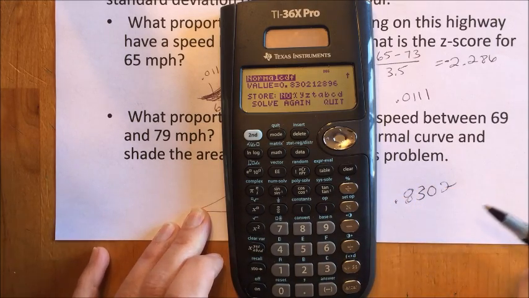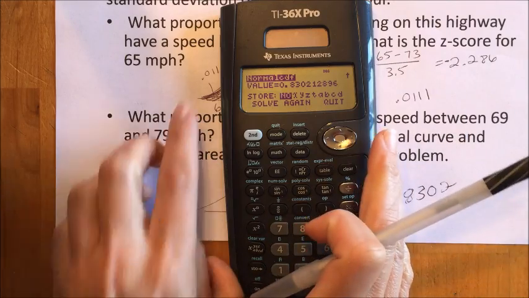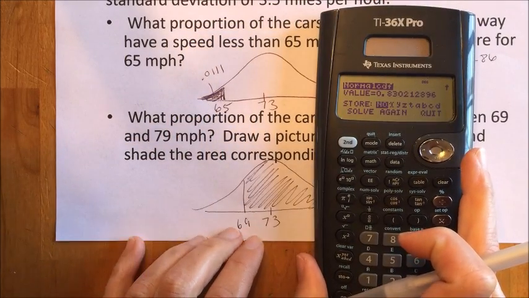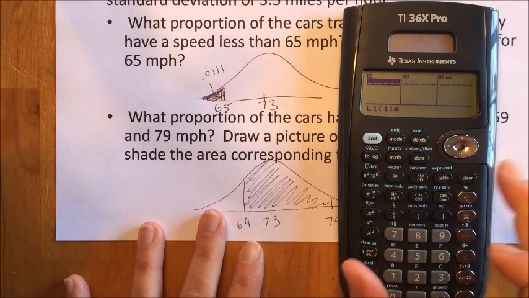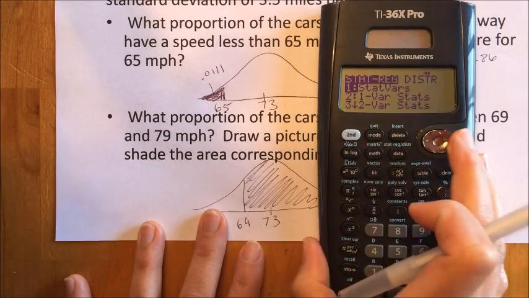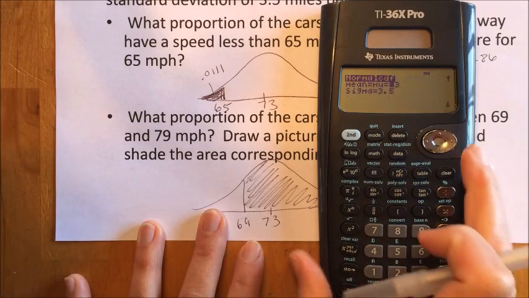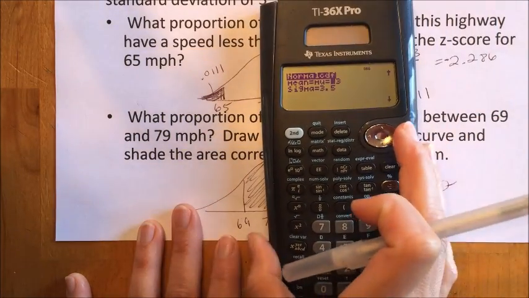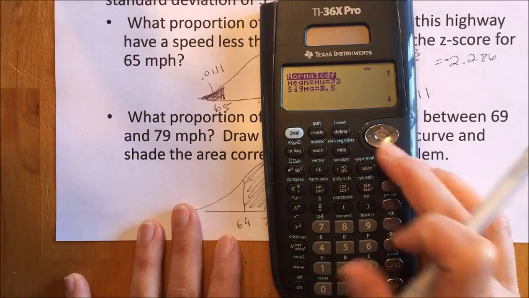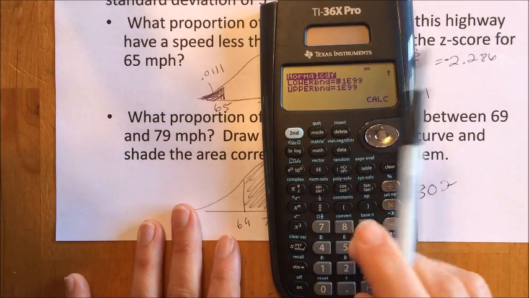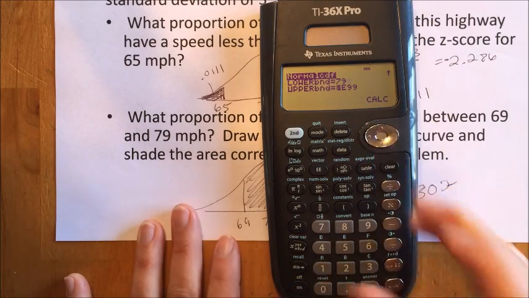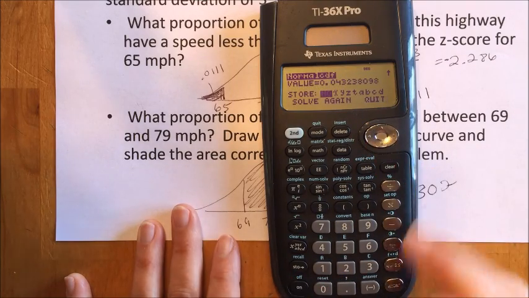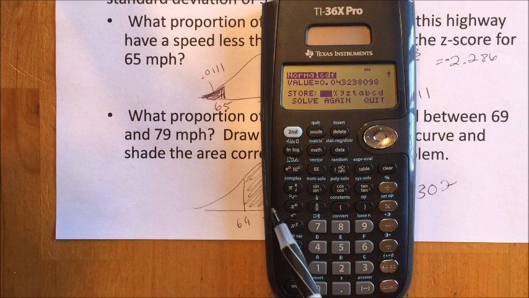So we did a left tail area where we left the large negative number in, and we did an interval where we changed the lower bound and the upper bound. And if we wanted to find a right tail area, say the fraction greater than 79, we would put 79 in as the lower bound and leave the large positive number in there, what the menu had. So about 4% of cars are traveling faster than 79 miles per hour.